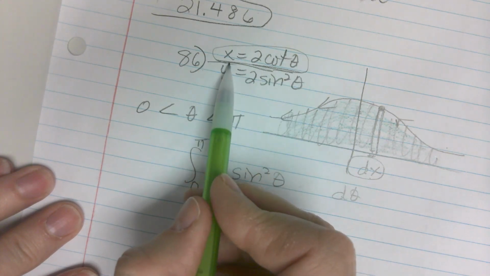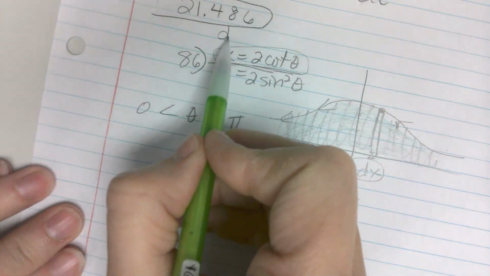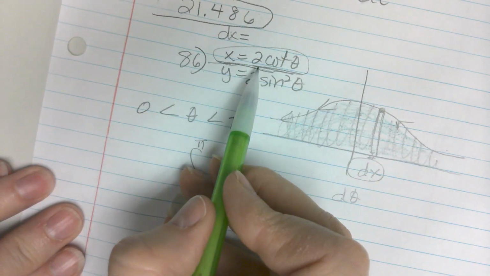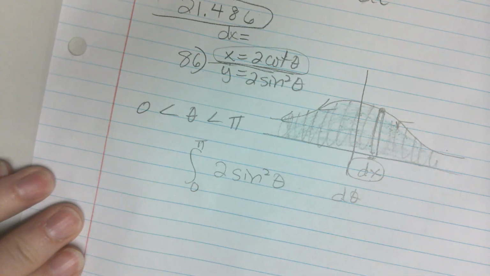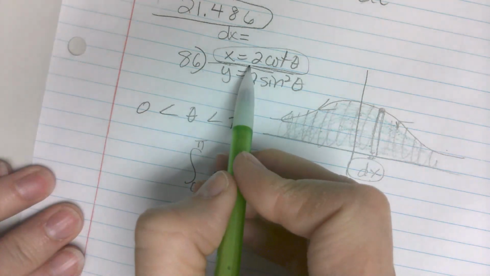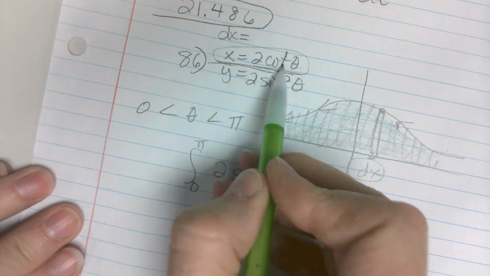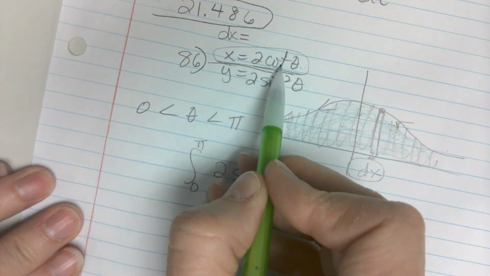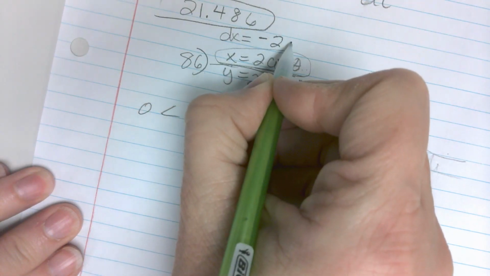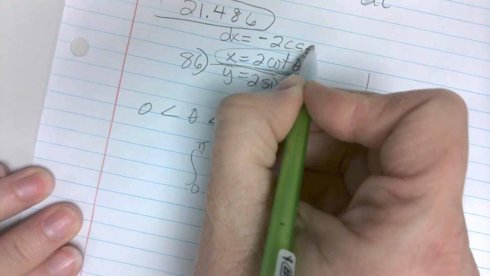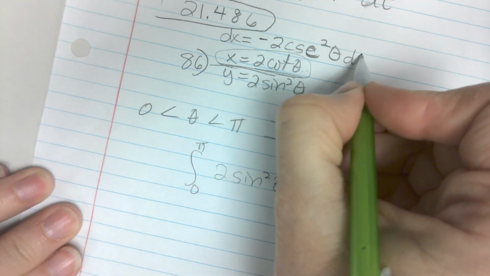Anybody, when we did an all-out u substitution, what would we do to get dx? Take the derivative of 2 cotangent theta. What's the derivative of 2 cotangent theta? -2 cosecant squared theta, then tack on the d theta.